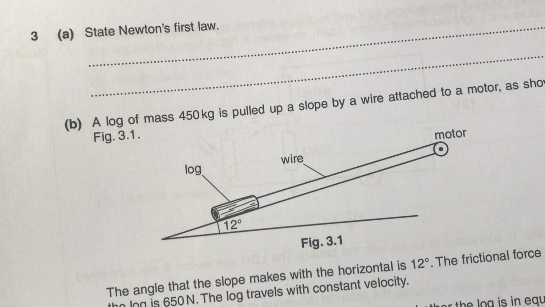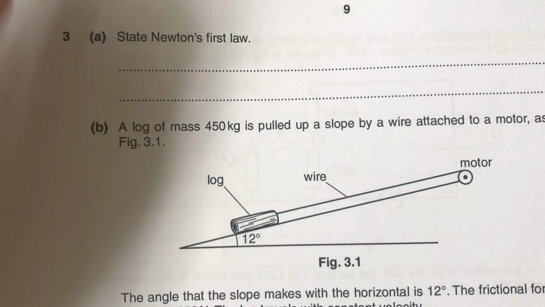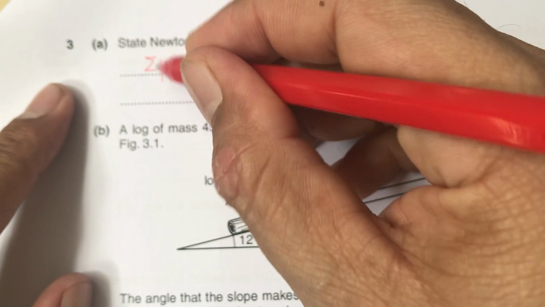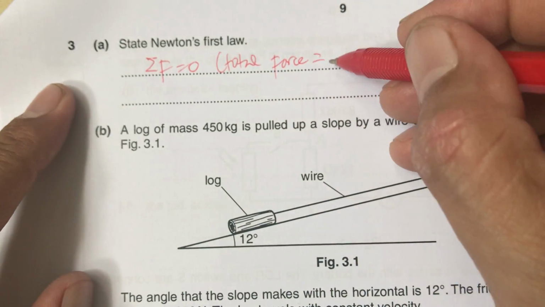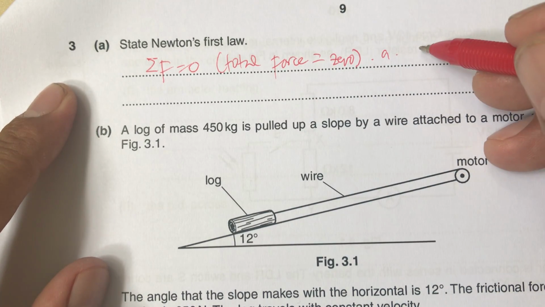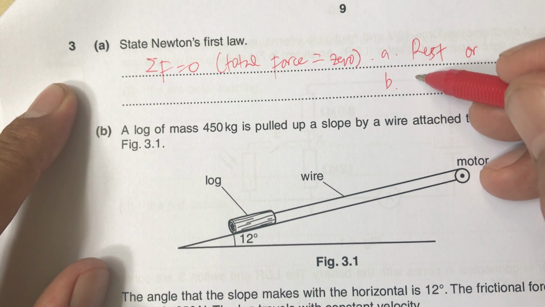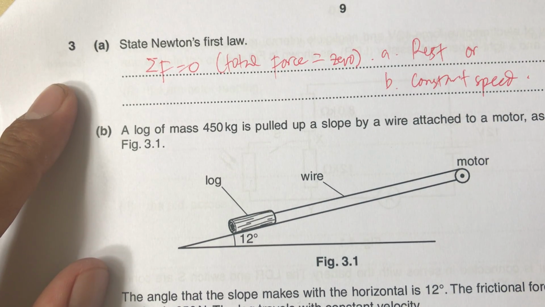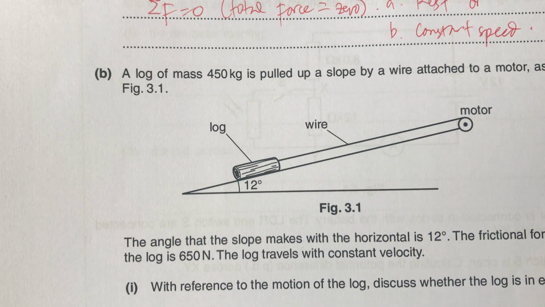State Newton's first law. Newton's first law is talking about how the total force equals zero. Yes, the total force equals zero. This is the condition when the object is at rest or at constant speed. Yeah, the total force equals zero. Okay, we continue with question B.